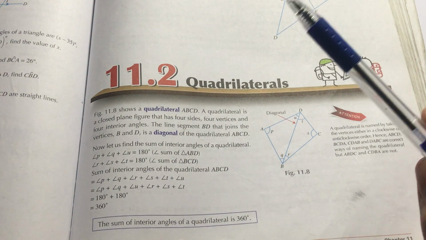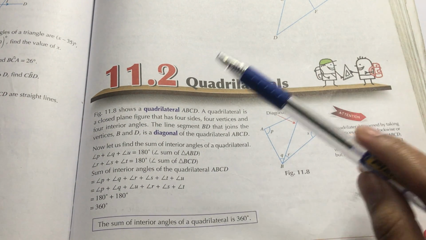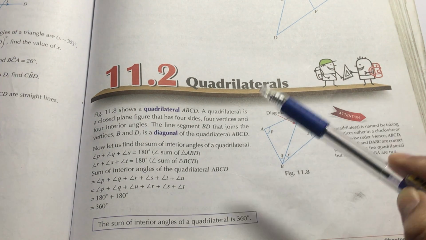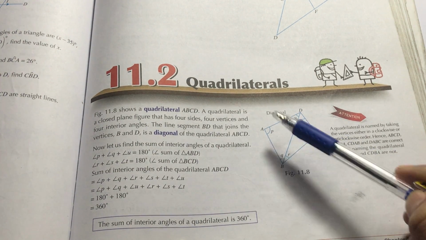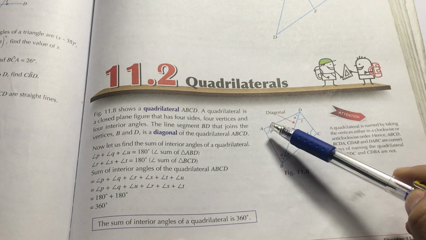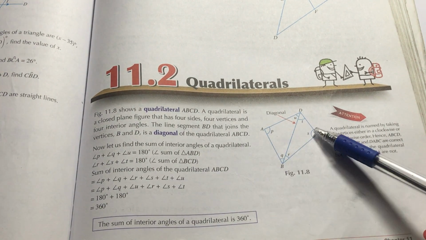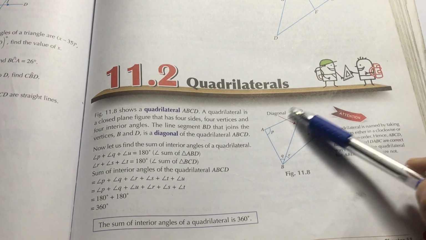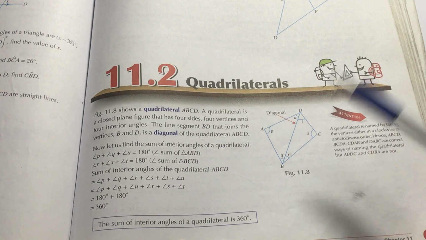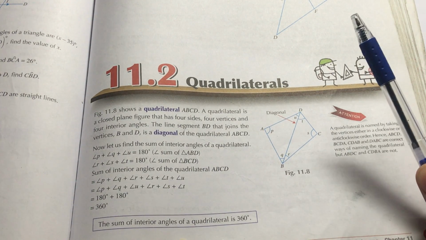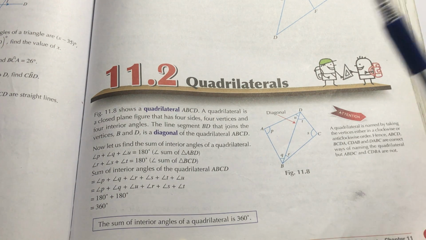A closed plane figure that has four sides, four vertices and four interior angles. This figure is known as a quadrilateral. So all the four-sided figures are known as quadrilaterals, right?